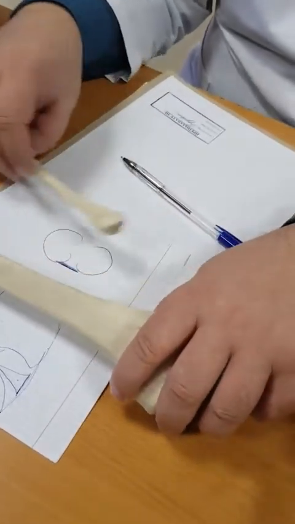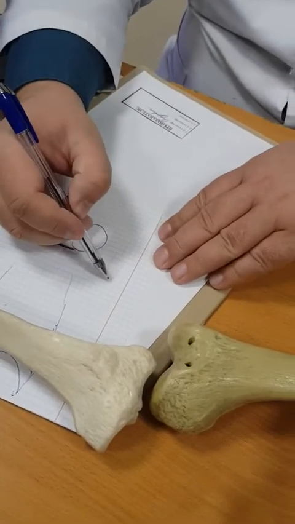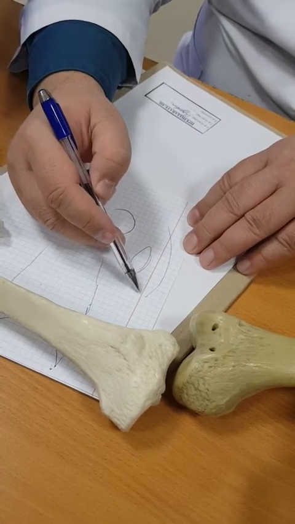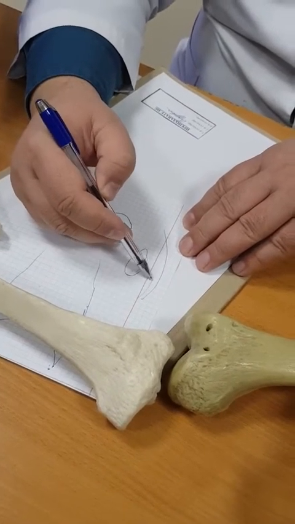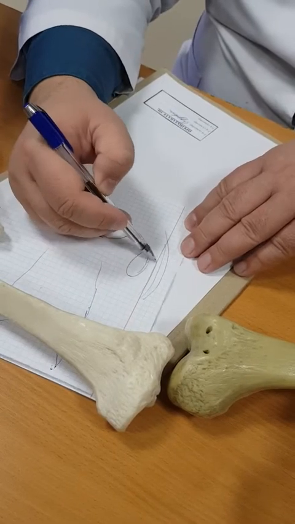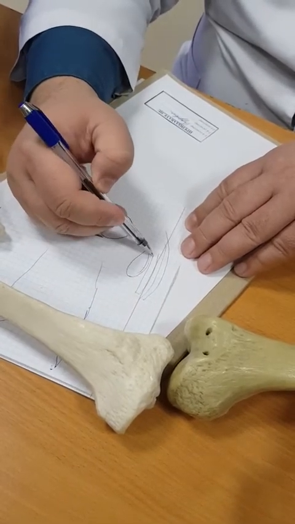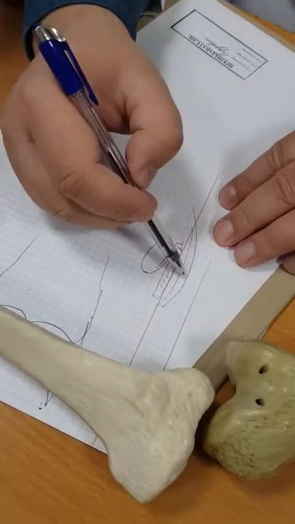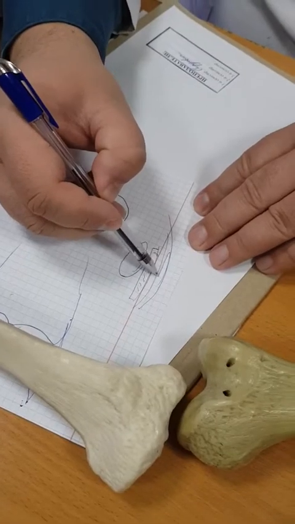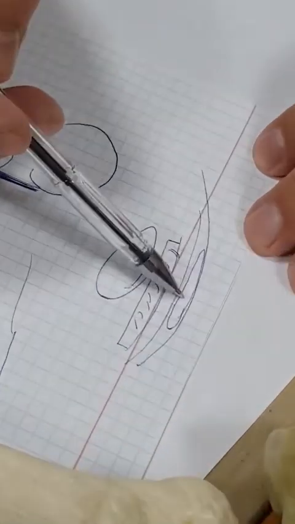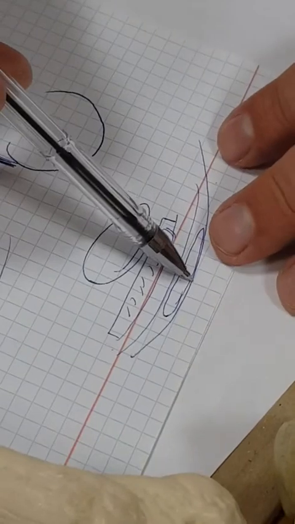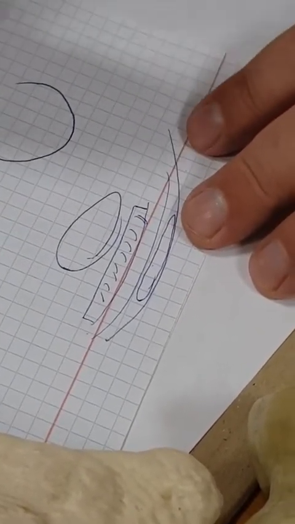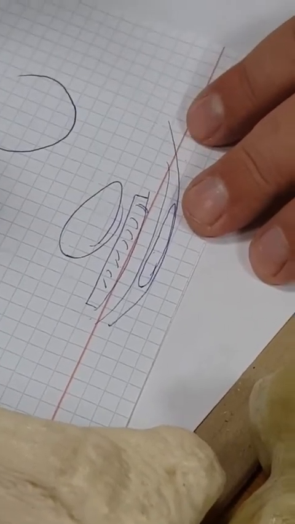And there are three bursae in front of the patella. Look here, this is the patella. Here is the skin, then the fascia, and here is the tendon of the quadriceps. In front of the patella we have three bursae. One bursa is below the skin, and it is called bursa subcutanea prepatellaris: subcutanea, below the skin, prepatellaris, in front of the patella.